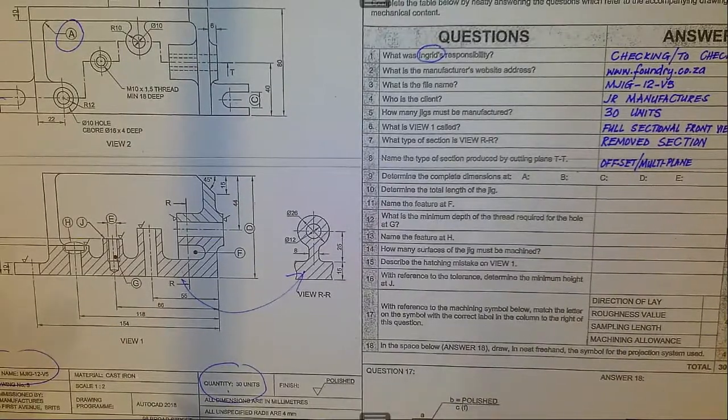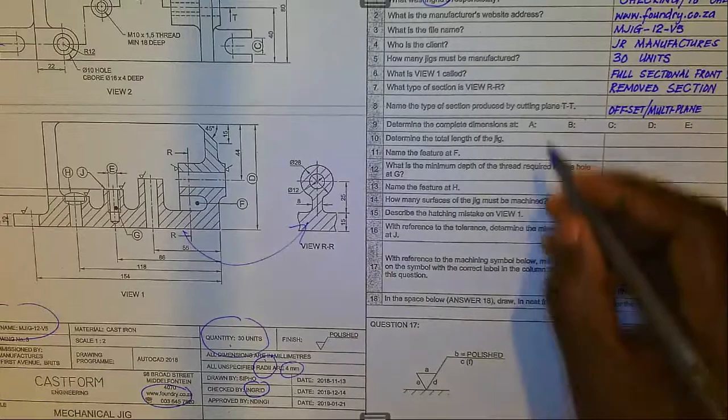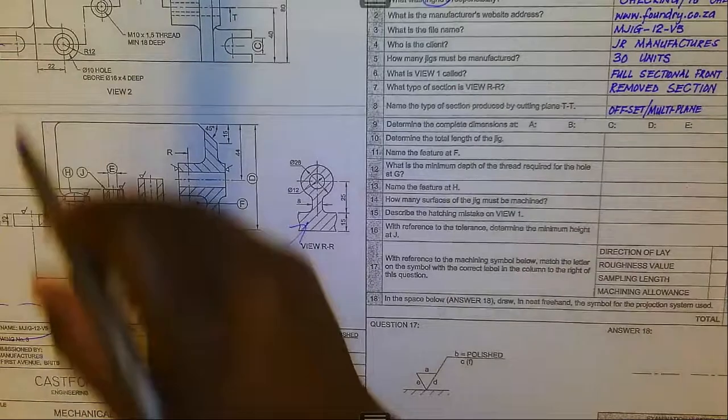If it is not there, now you go to the title block. Right under the title panel, you'd find unspecified radii, okay? Radii is the plural for radius. It's 4 millimeters. So for a radius or radii which is not given, you should use a size of 4 millimeters, okay? So you would come here and write it, because it's not given.